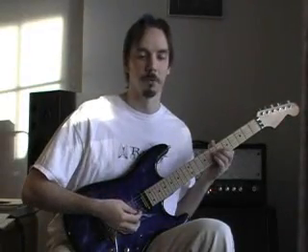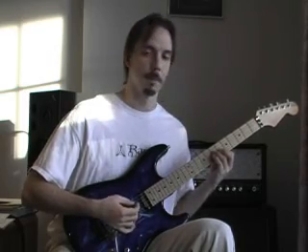The second guitar riff is something that I do a lot. It's basically thirds against an open note on the guitar, or against a pedal tone. In this case it's A major.